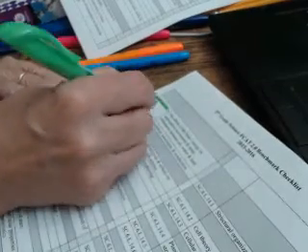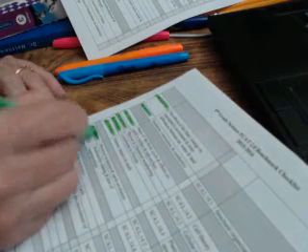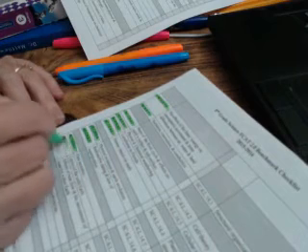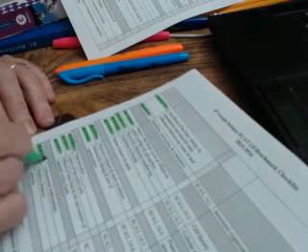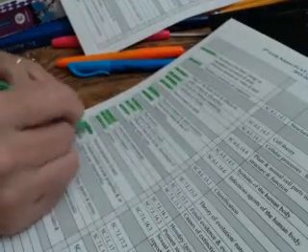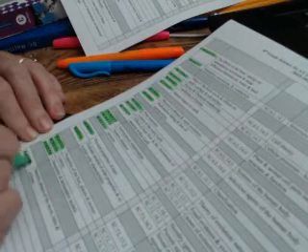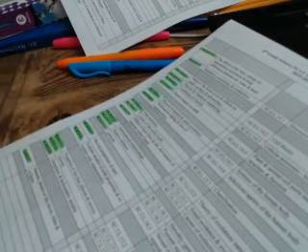This is all stuff we're going to be learning about in class this year. One of my other favorite ones is the rock steps in the rock cycle. I know. How could somebody like rocks? I do. I think they're cool. Okay. All the way down. Okay, so those are our greens.